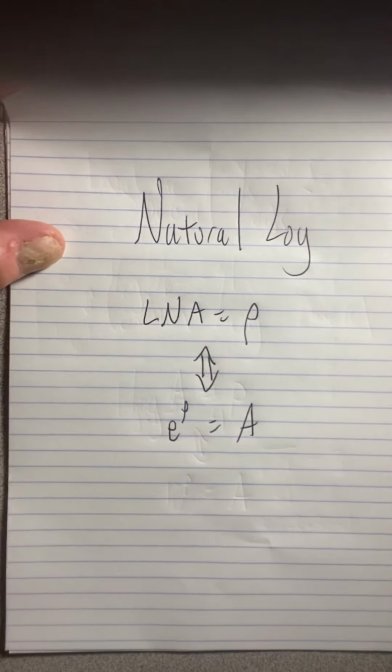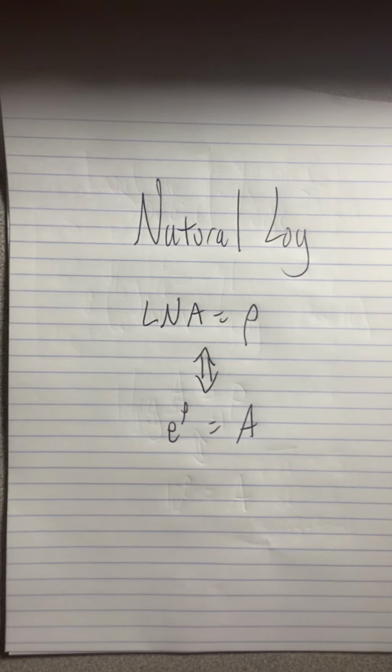There's your introduction to logarithms. Math made simple, some math.